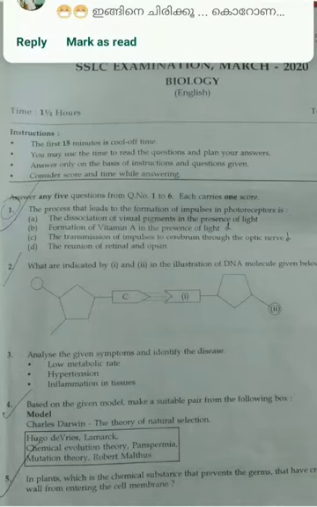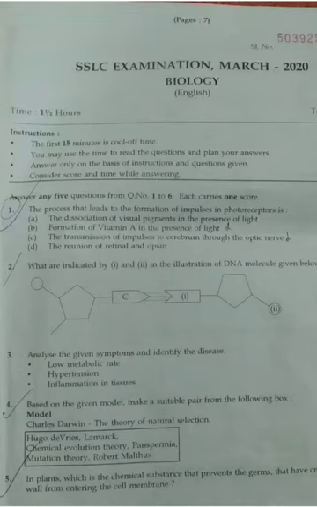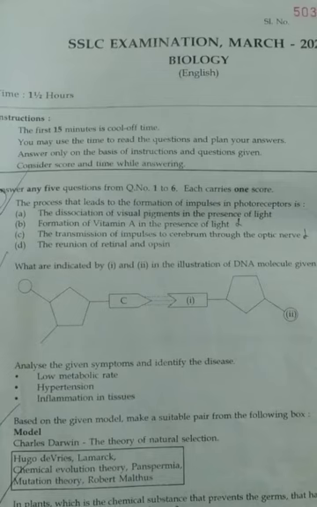First question: the process that leads to formation of impulse in photoreceptor is. This question is from the first unit and you are given four options and you need to pick the right one. A option, the dissociation of visual pigments in presence of light. B option, formation of vitamin A in presence of light. C option, transmission of impulse to cerebrum through the optic nerve. And the fourth option, the reunion of retinal and opsin.